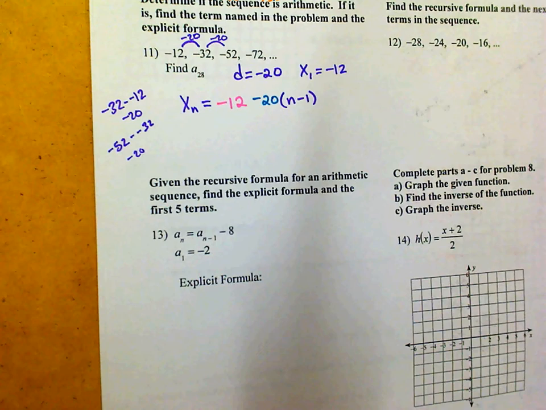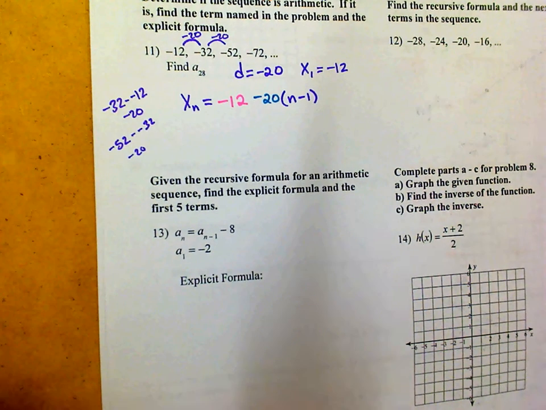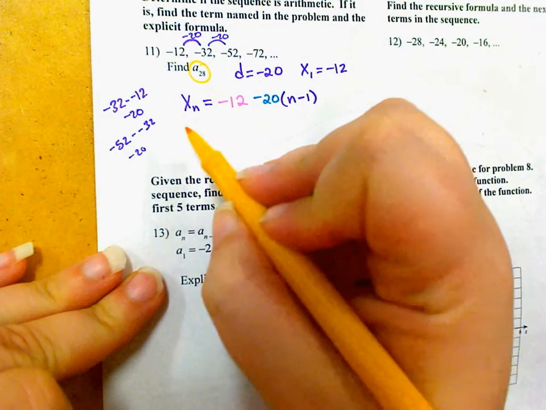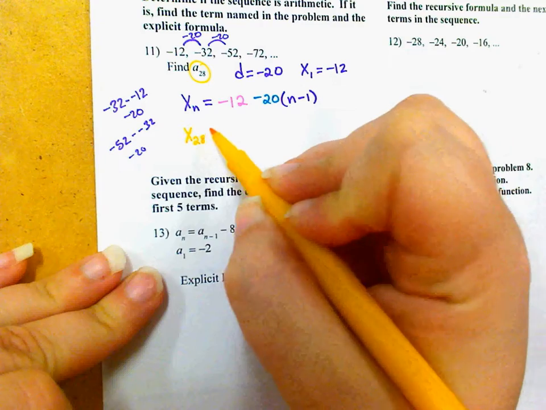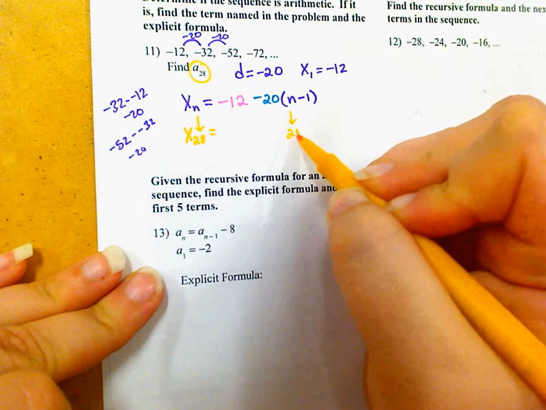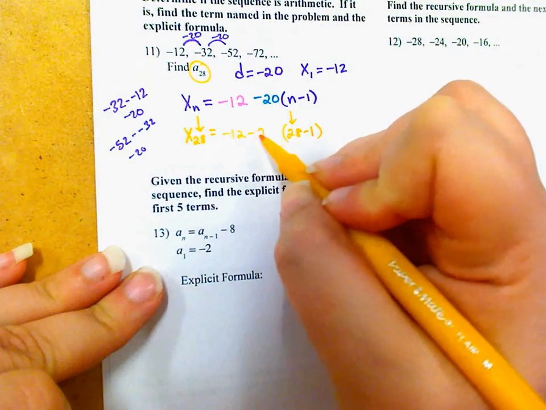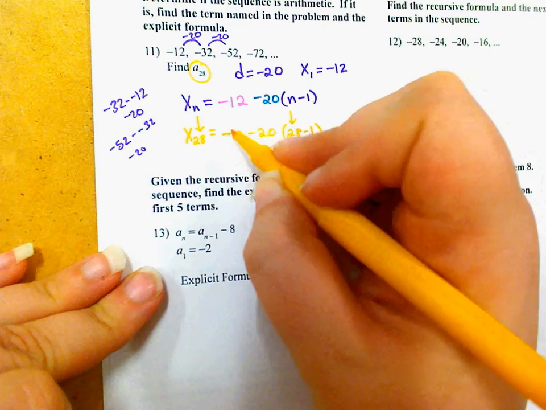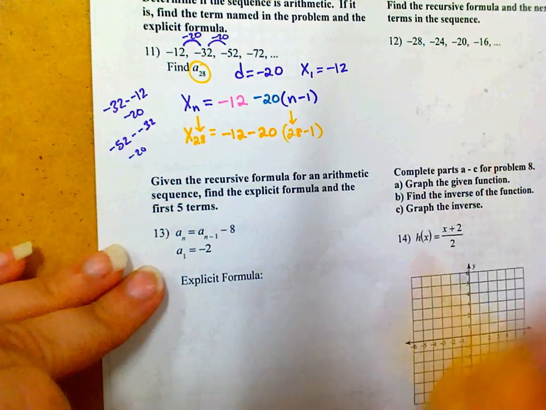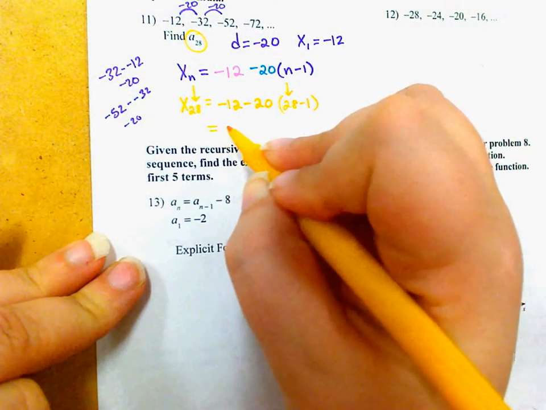So when it says find the 28th term, a sub 28 equals, and if n equals 28, then n equals 28. So if you want to, you can type in your calculator negative 12 minus 20 times 27, or times 28 minus 1. And what did you say it was, Noah? 500 what? 52?